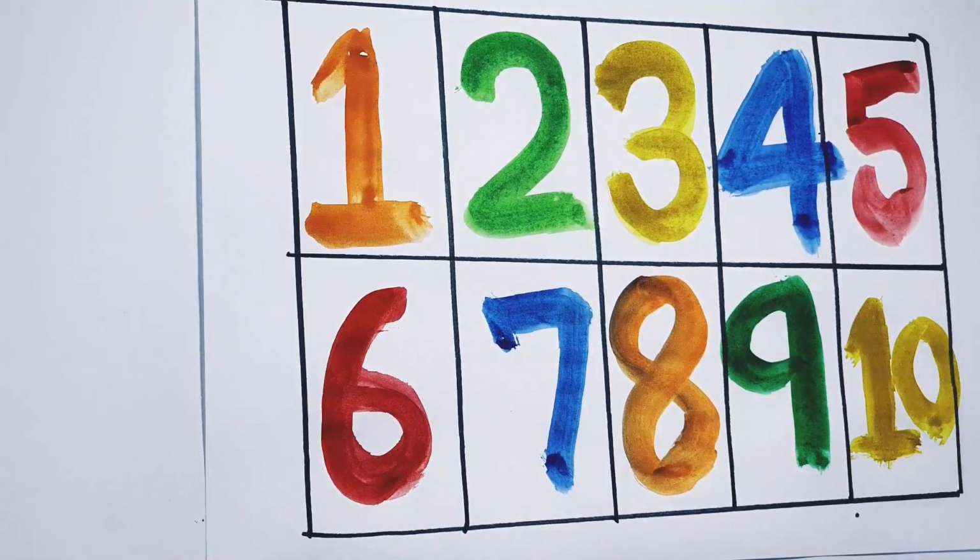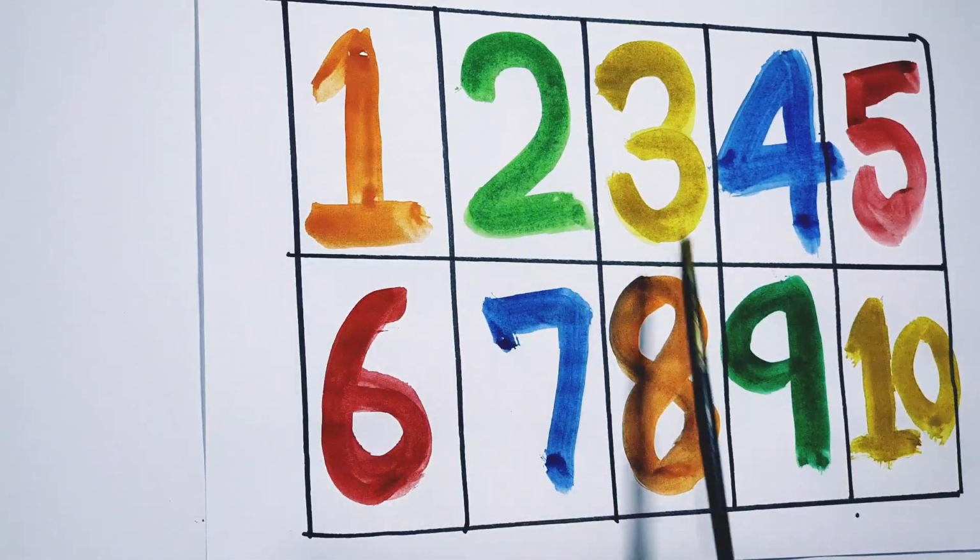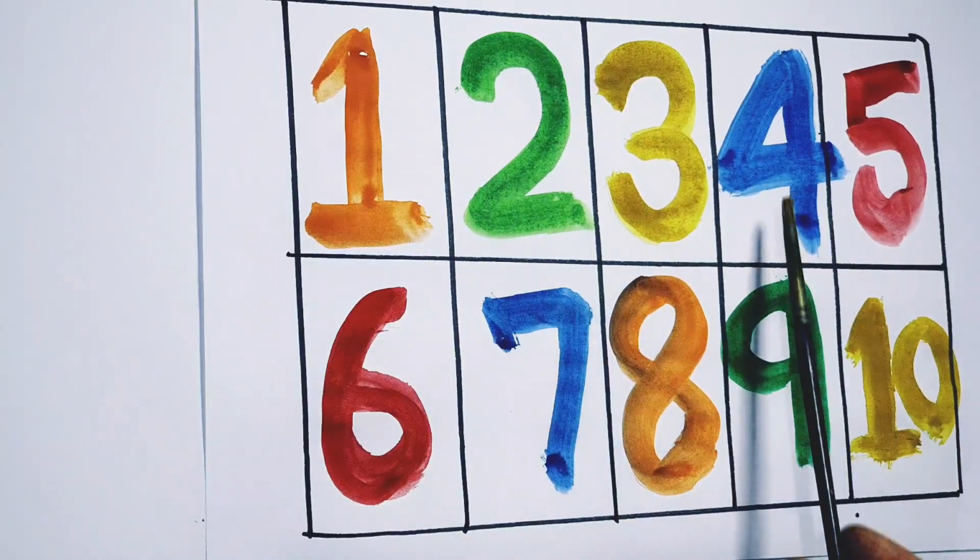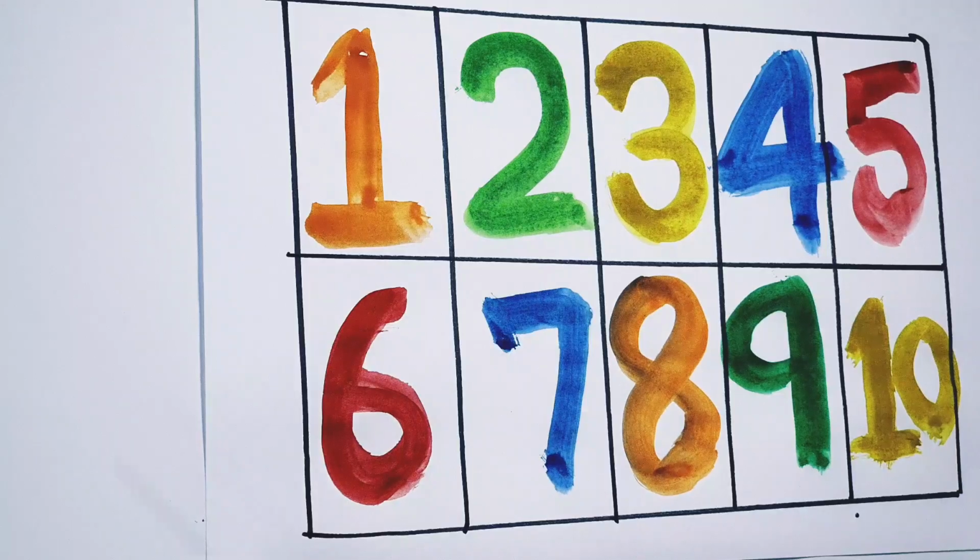So kids, what did we learn today? We learn orange color, yellow color, green color, blue color and red color. 1, 2, 3, 4, 5, 6, 7, 8, 9, 10.